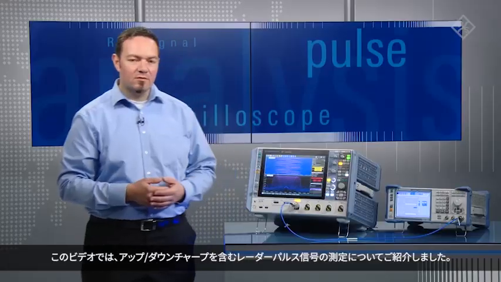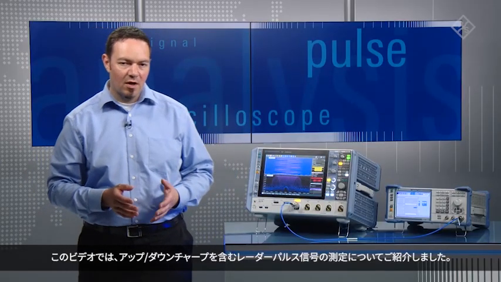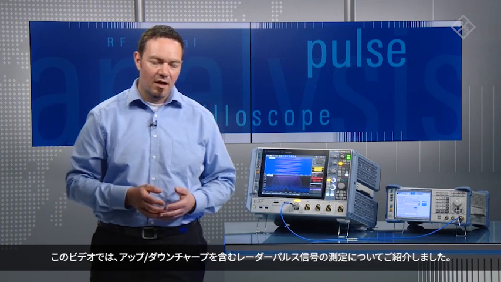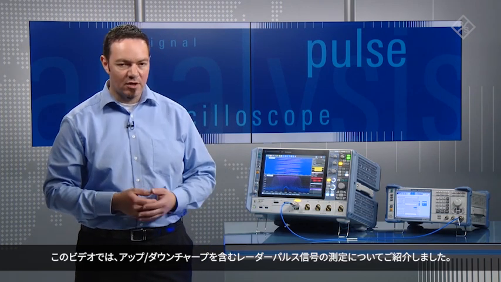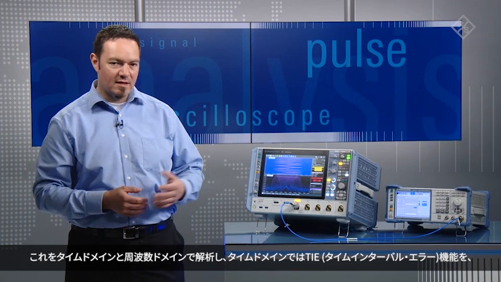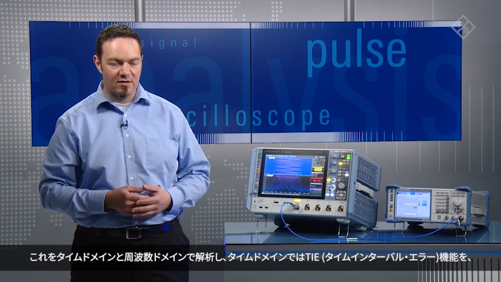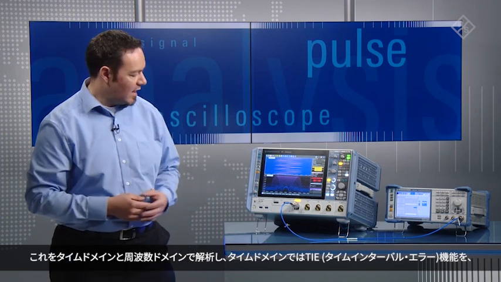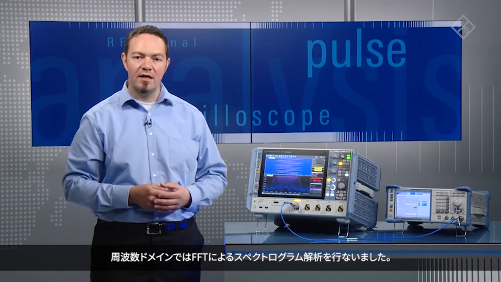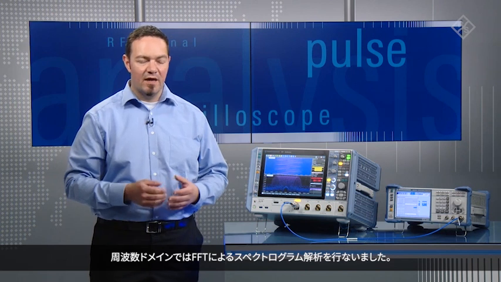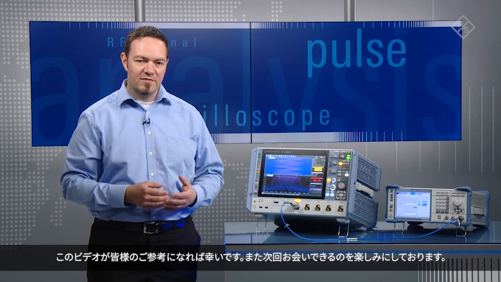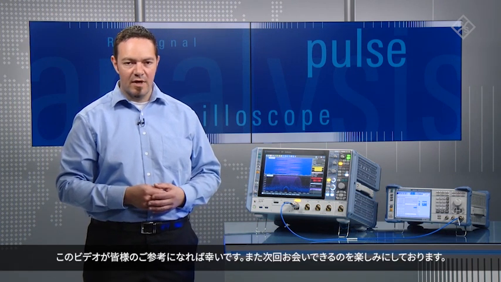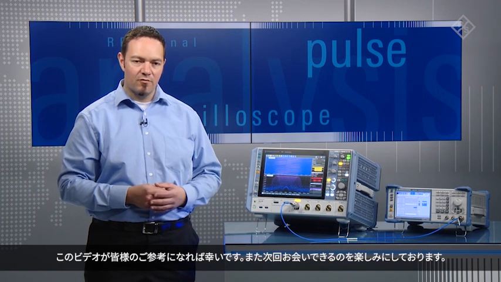So this video showed a short measurement of a radar pulse signal which includes an up and down chirp. We analyzed this in time domain and in frequency domain. We used the TIE function in the time domain measurement and the FFT and mainly the spectrogram display in frequency domain.